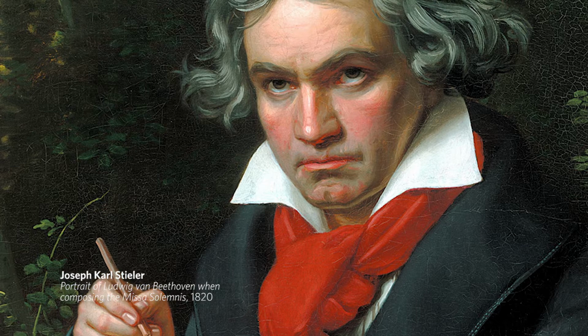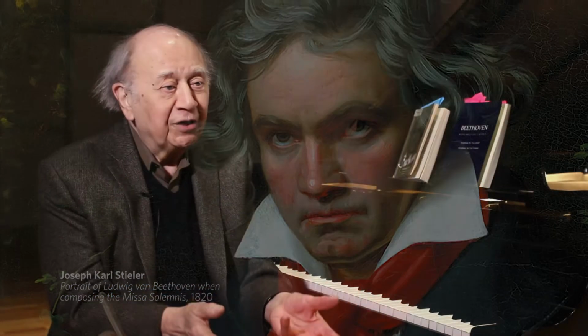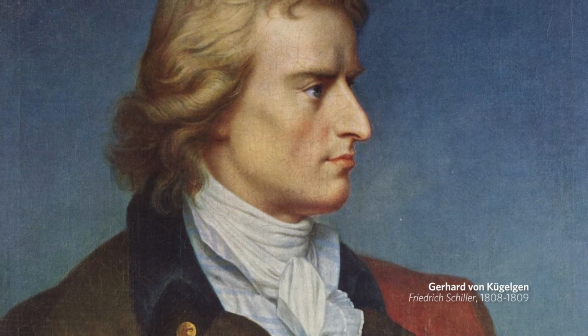So you're hearing a work which both reflects back on tradition, but in many ways revolutionizes the idea of the symphony in a new way by having a choral finale, not only choral, but with solo voices and chorus, set to the famous Ode to Joy by Schiller.